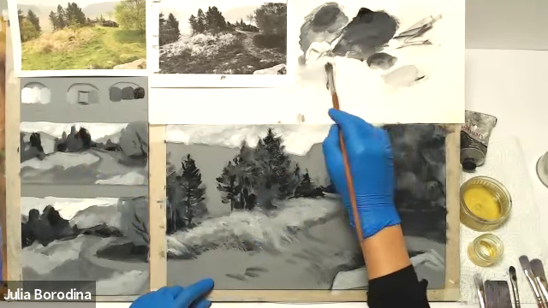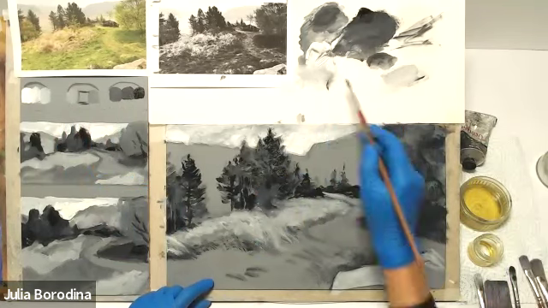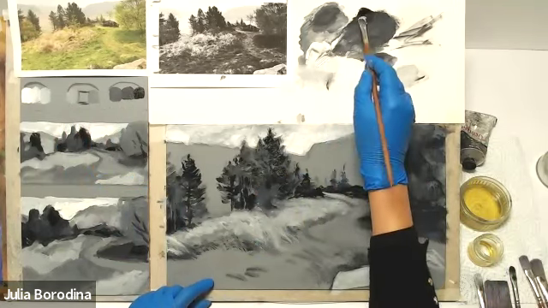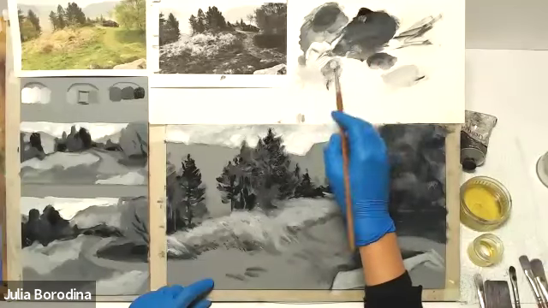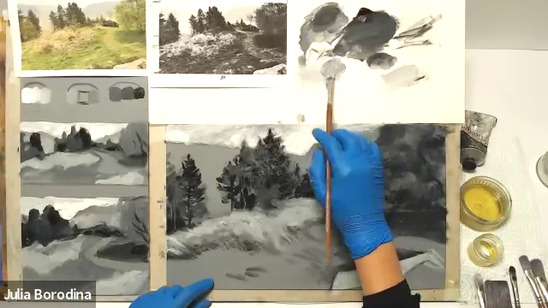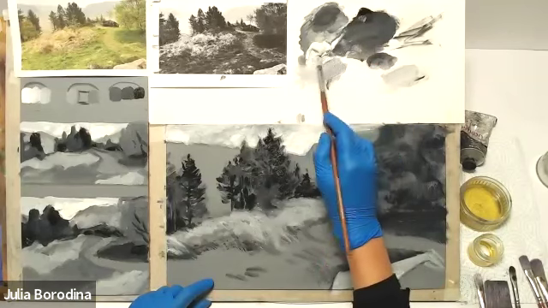So I'll use both white and black to create those grays. So let's start from my mountains.